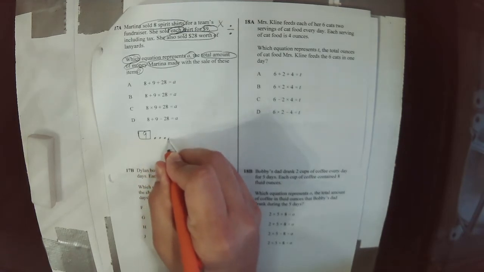How much money does she make when she sells one shirt? How much was she selling them for? $9. Did she only sell one shirt? No, she's selling multiple shirts. So she's going to sell more and more and more shirts.